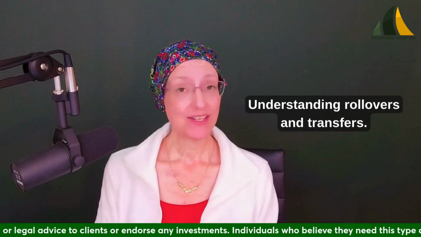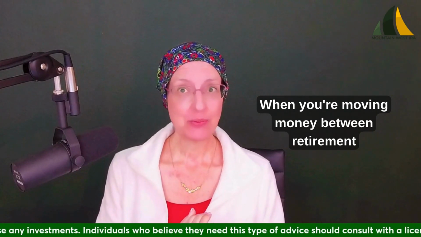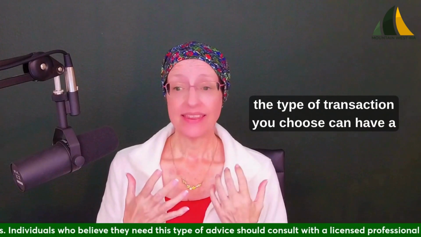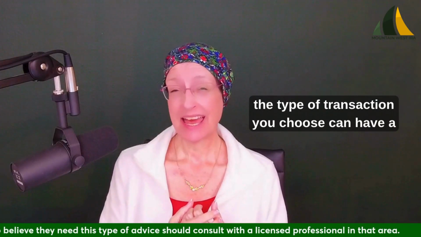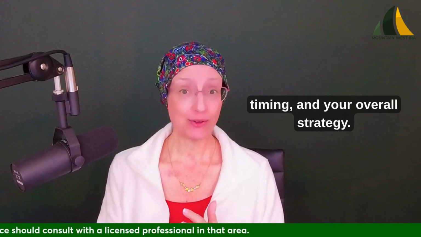Understanding rollovers and transfers. What's the difference? When you're moving money between retirement accounts, the type of transaction you choose can have a significant impact on taxes, timing, and your overall strategy.